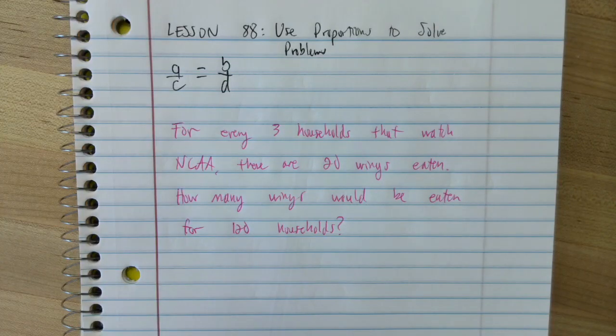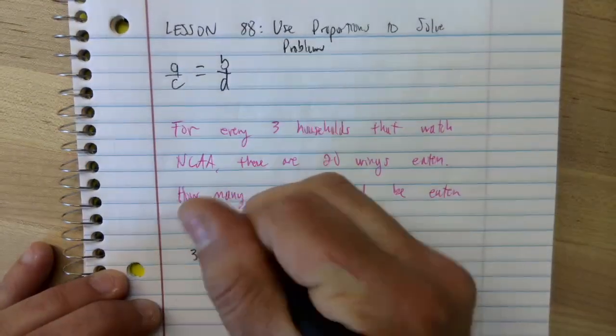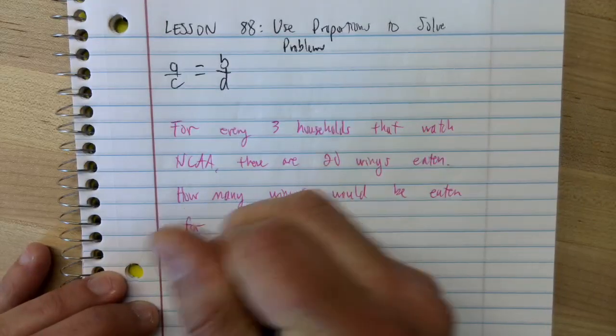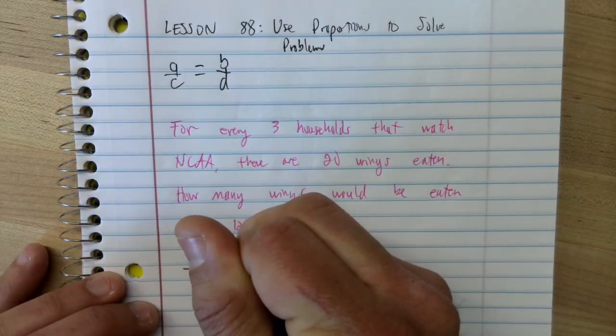What's one fraction we can write? For every 3 households that watch NCAA, there are 20 wings eaten. That's the ratio. Every 3 households, 20 wings. So I'm going to do 3 houses, 20 wings.